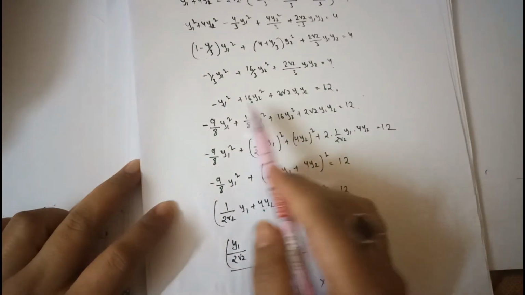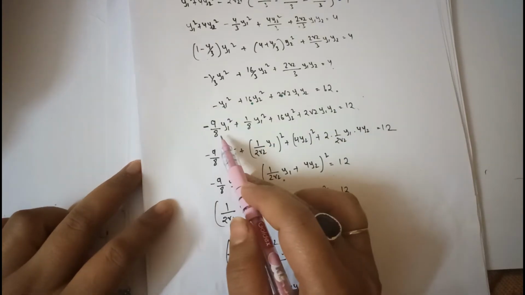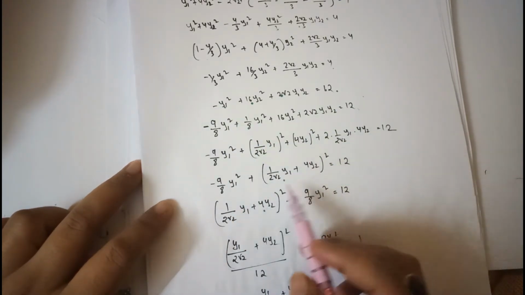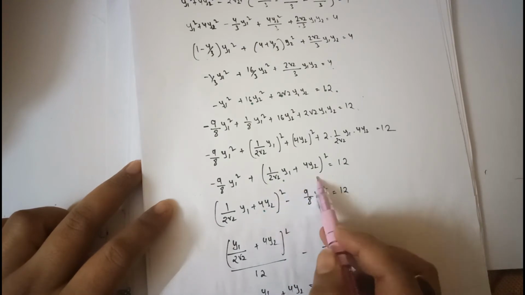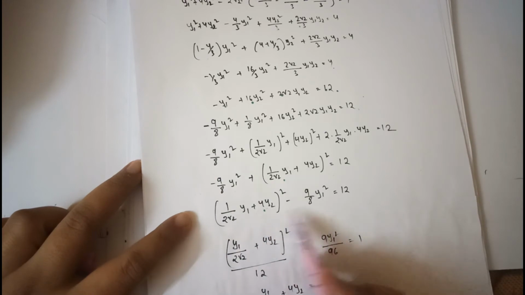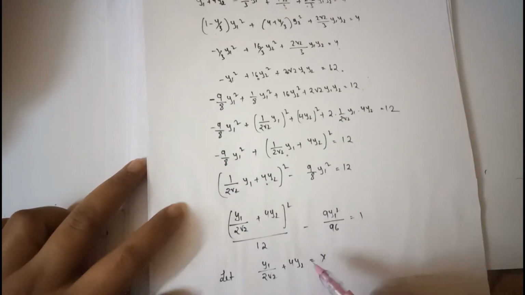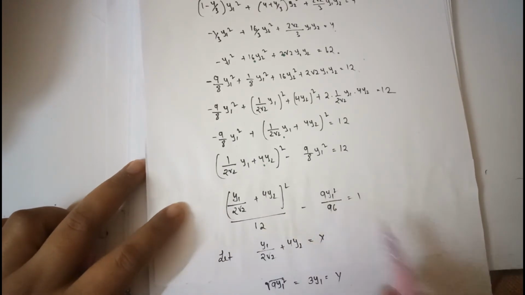Okay, so after this I try to convert it into squares. I just made the partitions and I just converted into, look, this is a square and this is a square, so I just bring it to here, so that this square minus this much square is equal to 12. Then I just brought it to this side, so this is in the form of parabola.